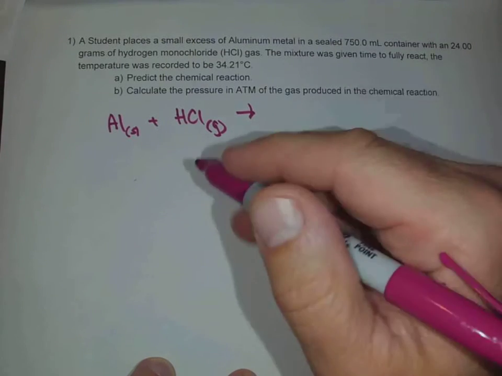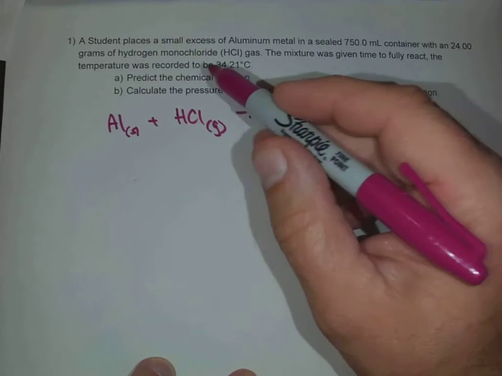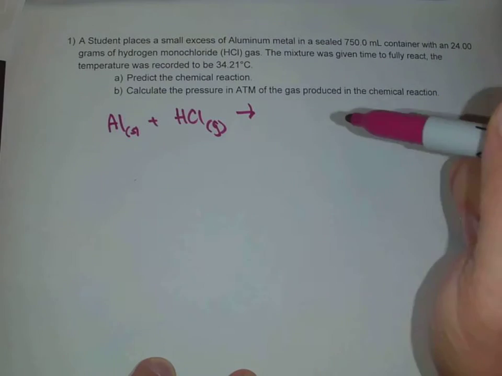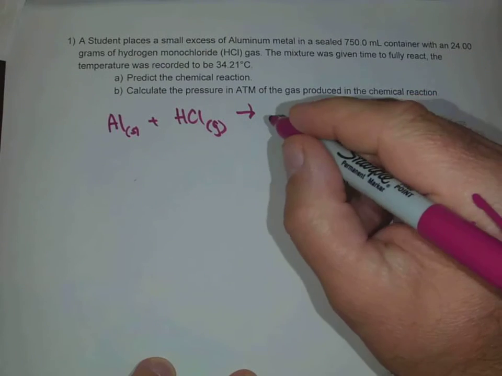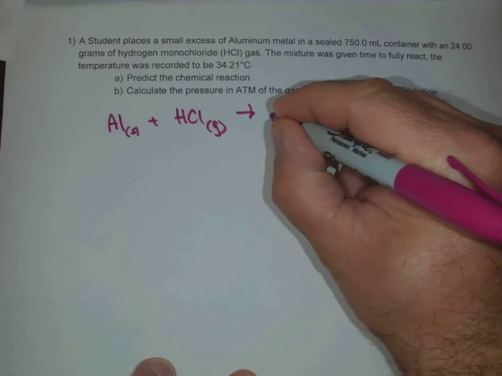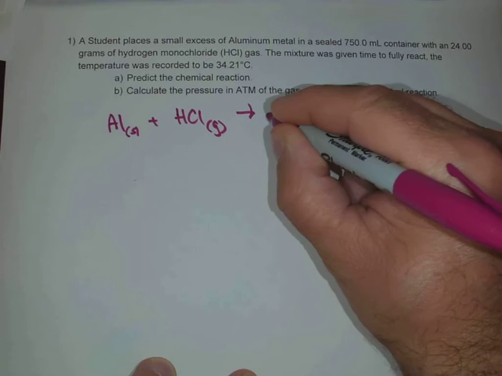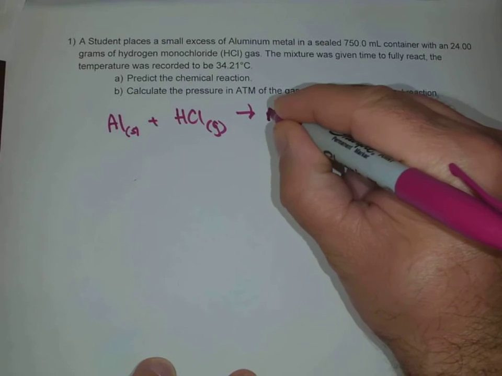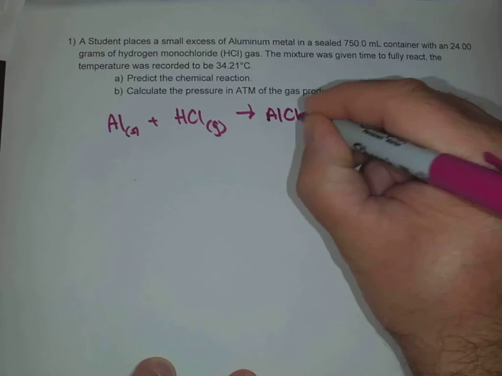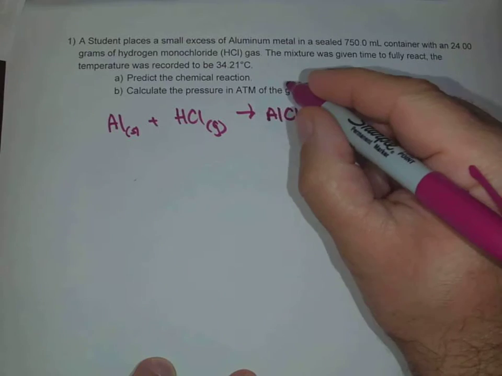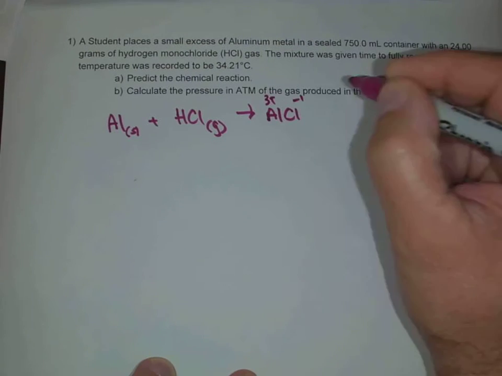Okay, so this is an example of a single replacement reaction where the aluminum will replace the hydrogen because the hydrogen is acting like a metal. So we get aluminum and chloride. Now, aluminum has a positive 3 charge, right, and chloride negative 1.